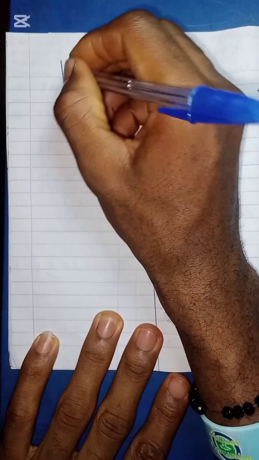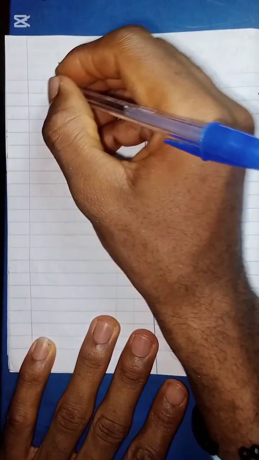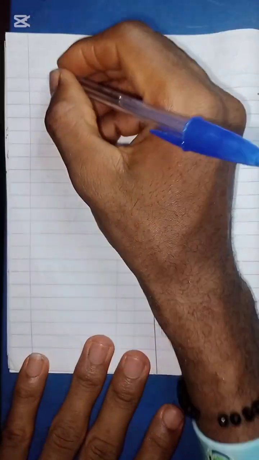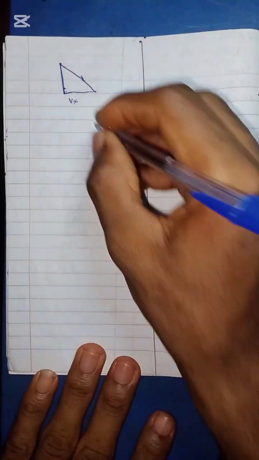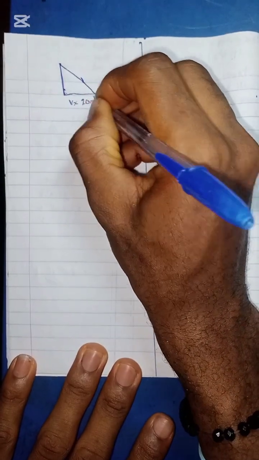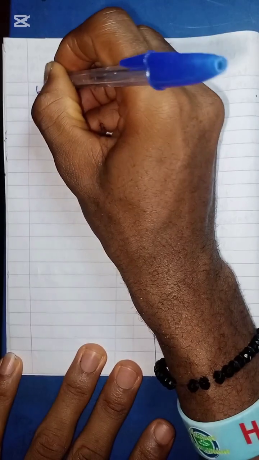How do we find the final velocity? We have to draw a right angle triangle. Our vx was 20 meters per second, and our vy was 6.325 meters per second.